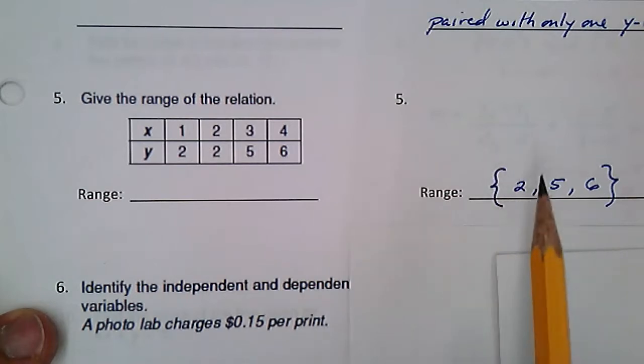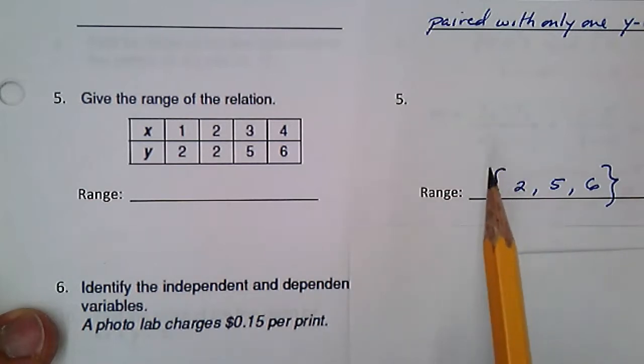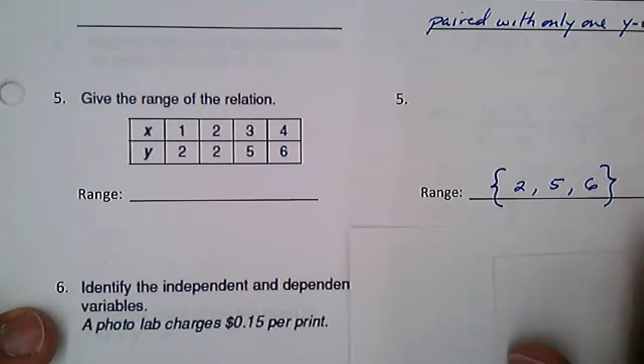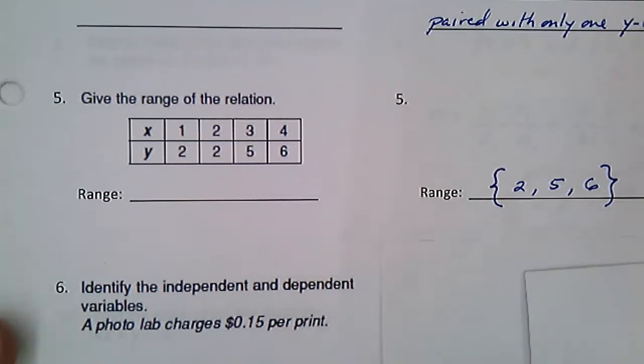And if you want to be really fancy about it, you put these little braces around it and call that the range. Okay, that's your y value. All right, number 6.